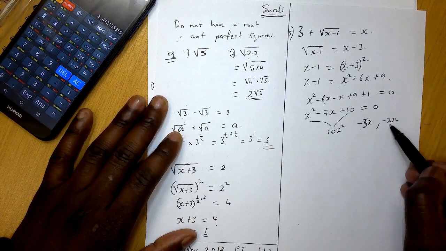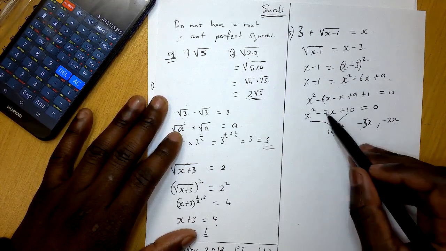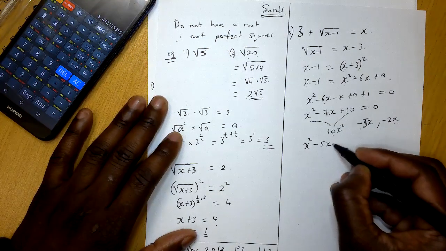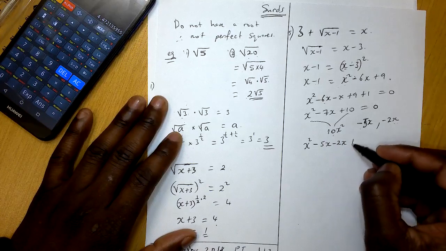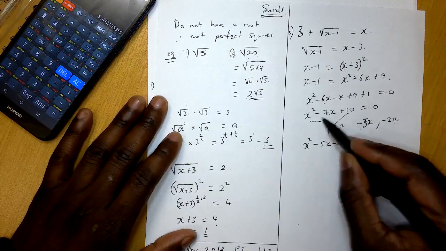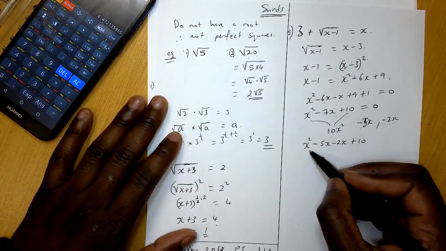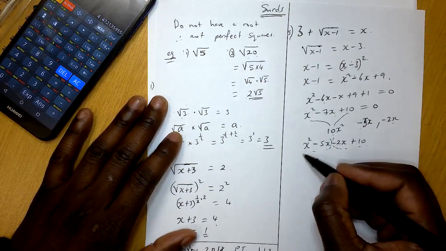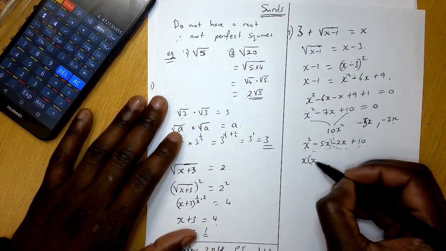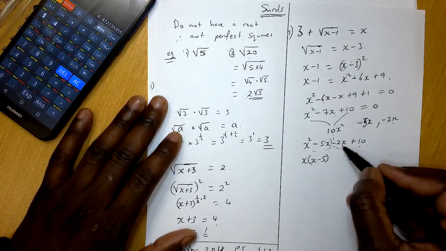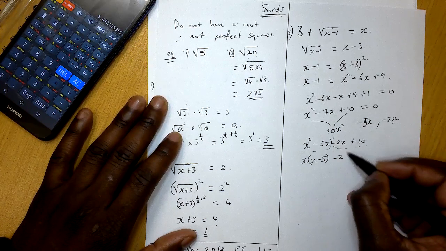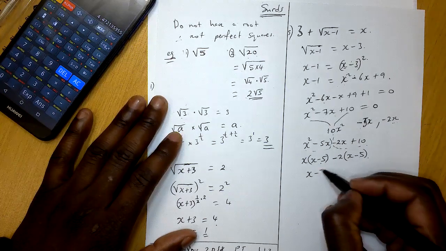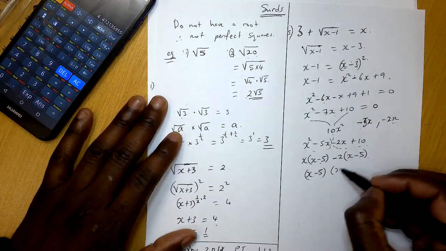If you multiply these two, negative and negative, it will be positive. If you add them, they give you negative. Now it's going to be x squared minus 5x minus 2x plus 10. Remember, these two factors replace the middle number. Now let's treat this separately and this separately. We're going to say x times x minus 5, and here we factor out negative 2 times x minus 5. Now same values here: x minus 5 and x minus 2.